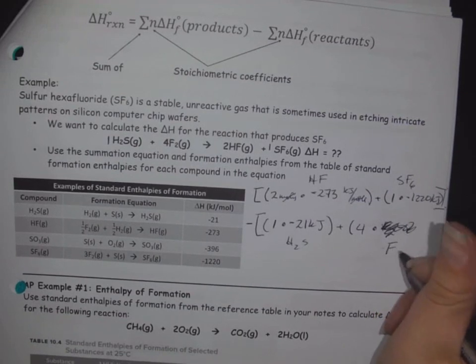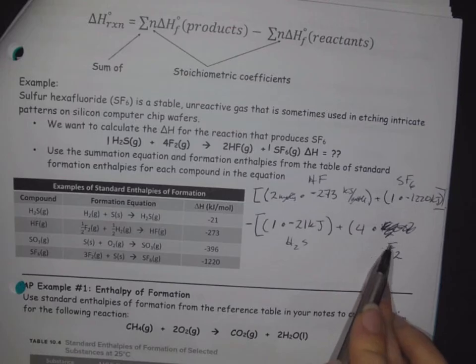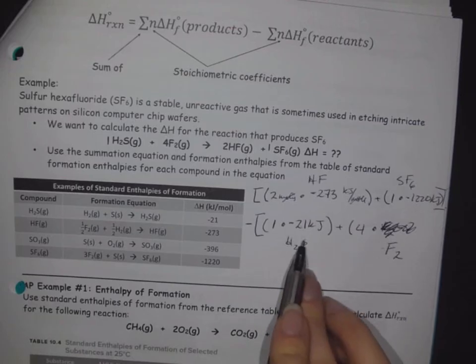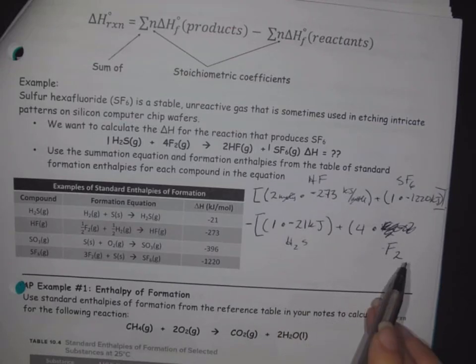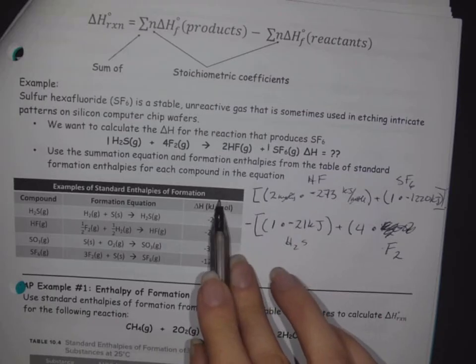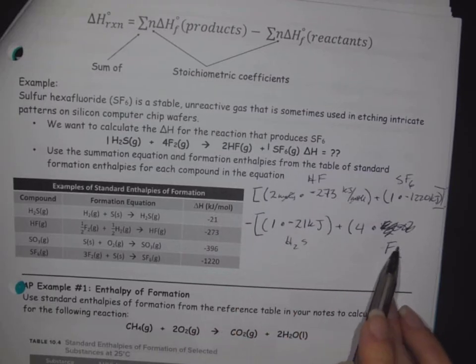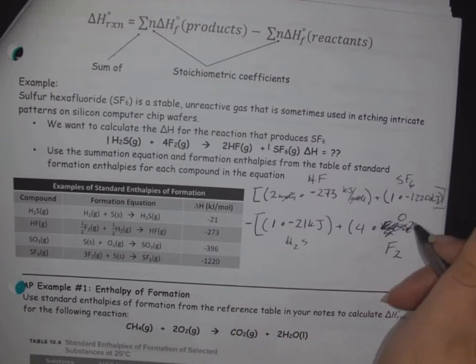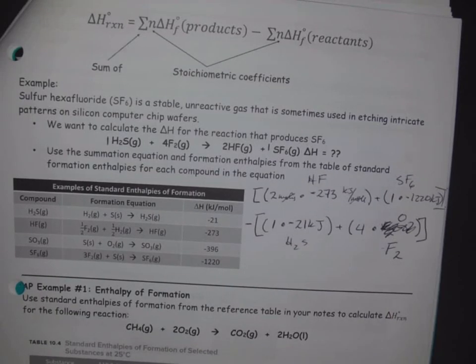F2. F2 is in its pure elemental form. It's not combined with anything else. And the delta H of formation for anything in its pure elemental form is always 0. So 4 times 0. So I just don't need to include it in there.